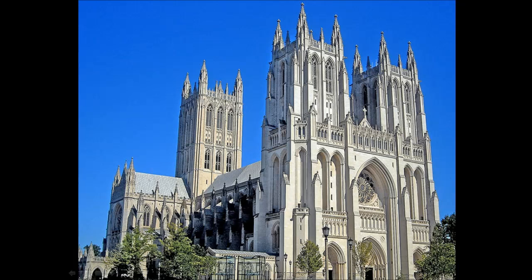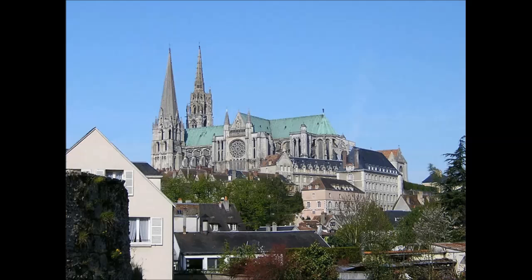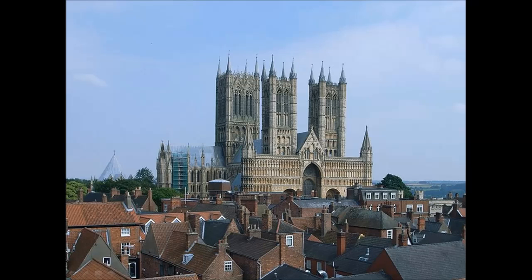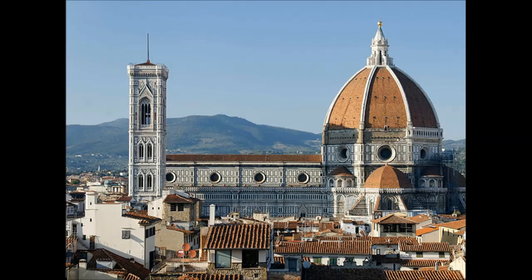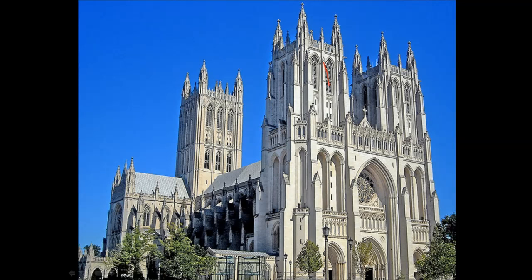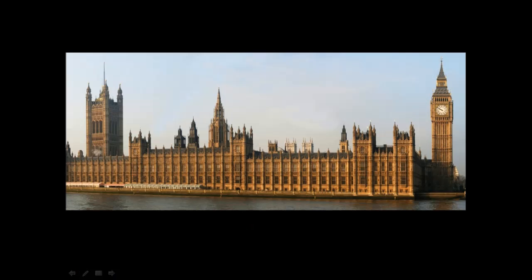Probably the clearest example would be the National Cathedral in Washington, D.C., which is Neo-Gothic. Specifically, this is kind of English Neo-Gothic. So if we look back, this was French, this is English. Look at the towers here, and you can see that reflected in the towers that we see here in the National Cathedral as well. So, Gothic Revival.